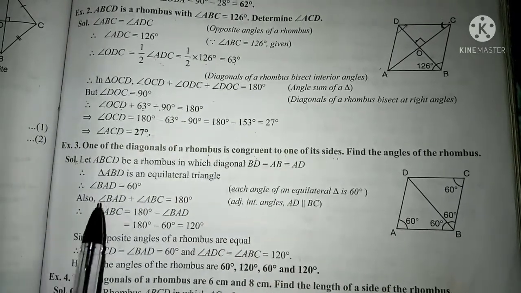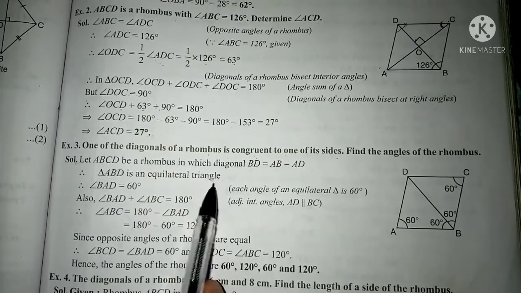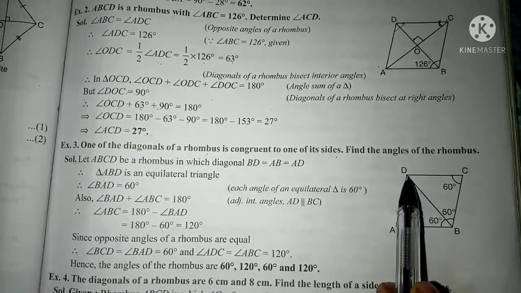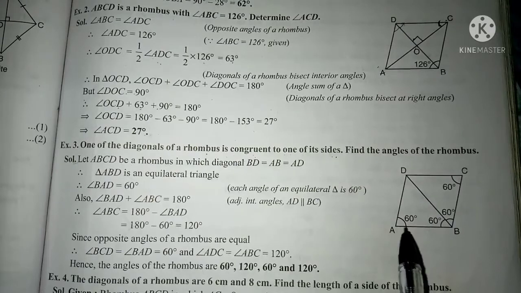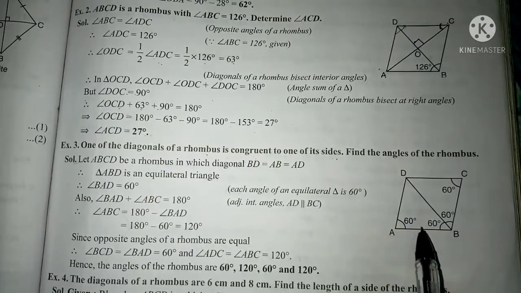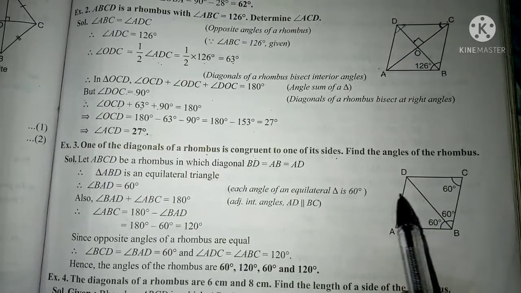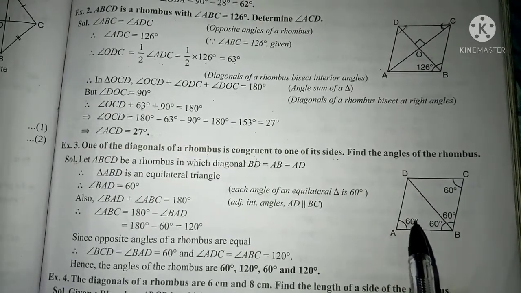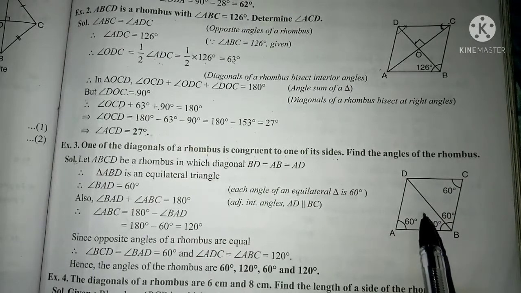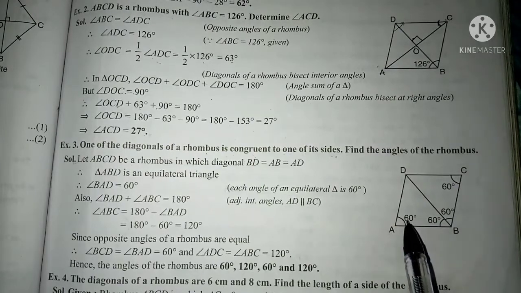Now see here, ABD is an equilateral triangle. Why is it an equilateral triangle? They have said BD is equal to any one side. That means BD is equal to AB. Again AB is equal to AD. That means all three sides are equal. So if I consider ABD a triangle and all three sides are equal, this is an equilateral triangle. And we know in an equilateral triangle each angle is 60 degrees. So you write here 60 degrees.